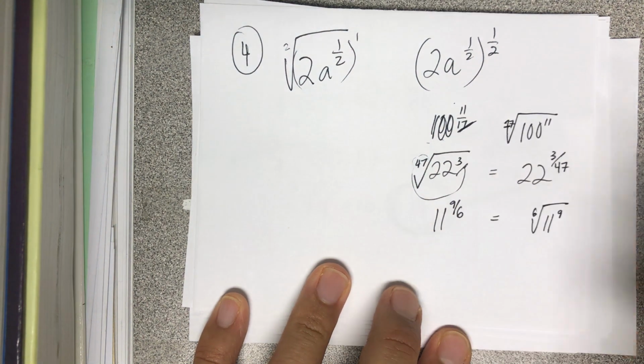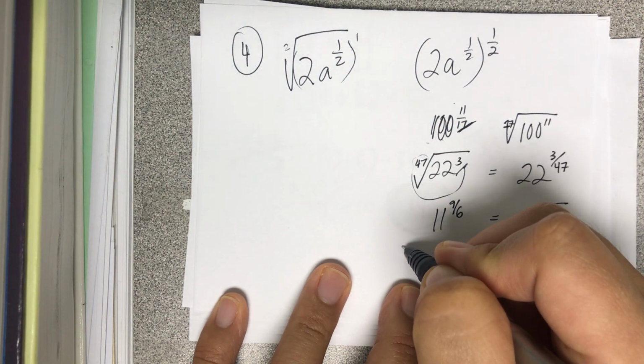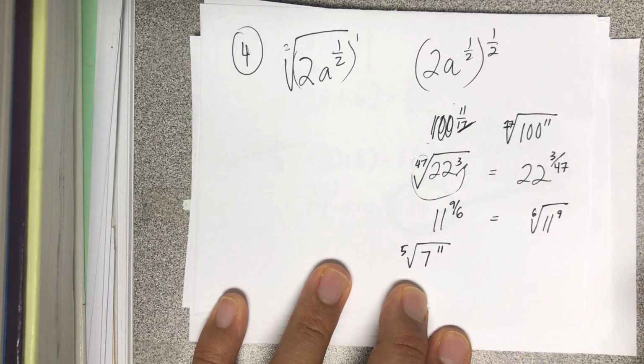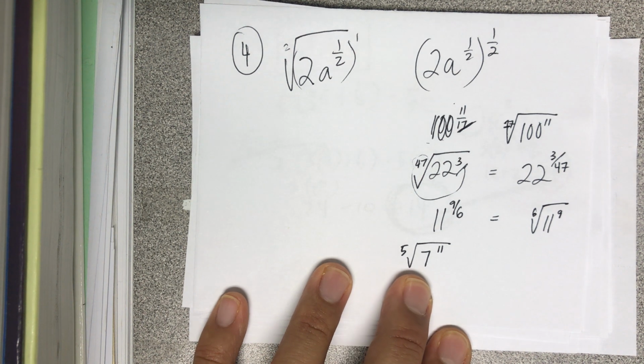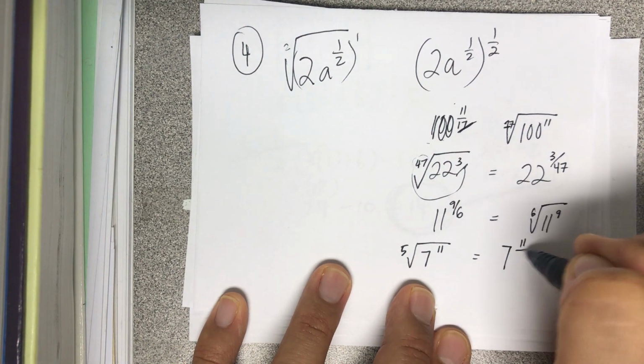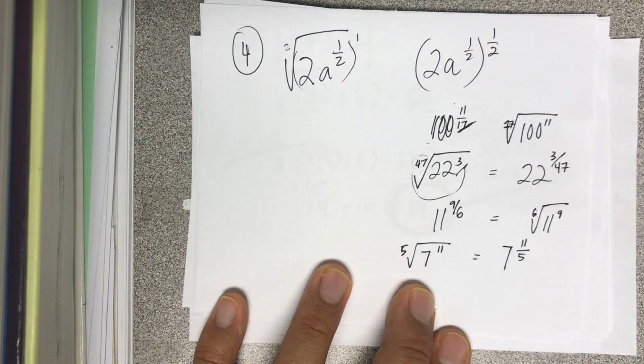Let's do one more of the other kind. Everybody, please write this square root in the exponent form. And you should have 7 to the 11 over 5. Did you guys all get that? Yeah. Okay, good. So we're set on this.